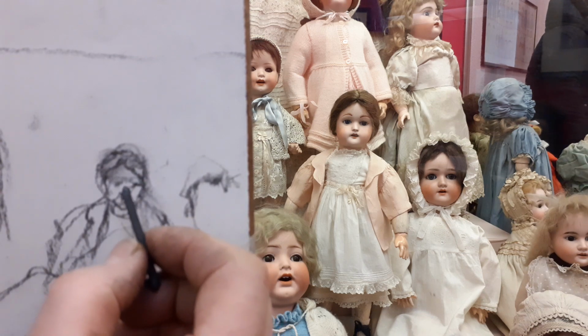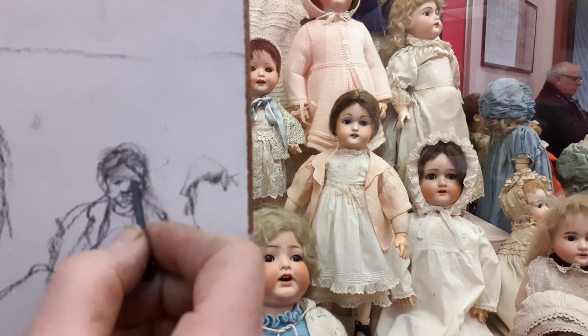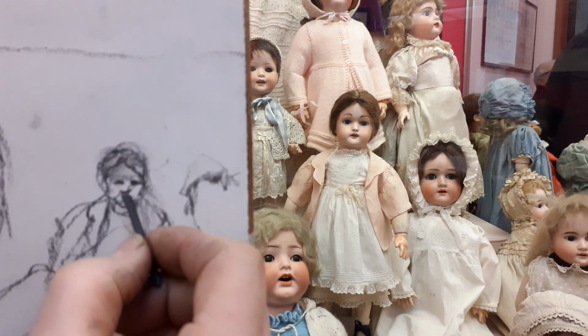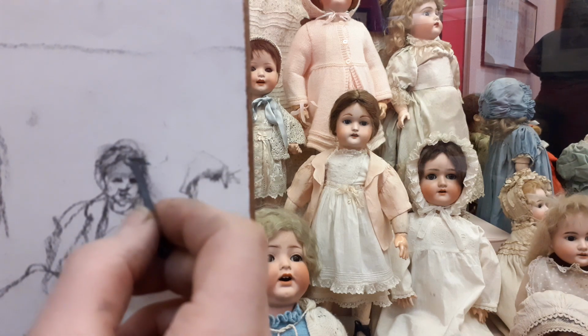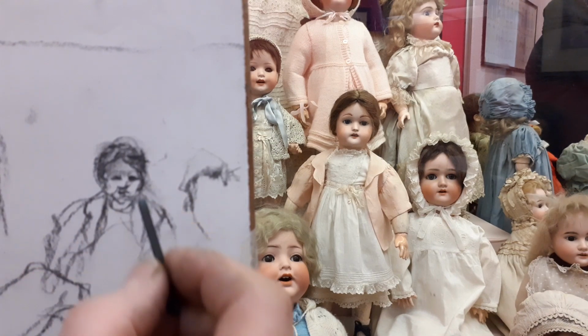And this display of a kind of crowd of dolls is already quite an image, conveys a certain atmosphere.